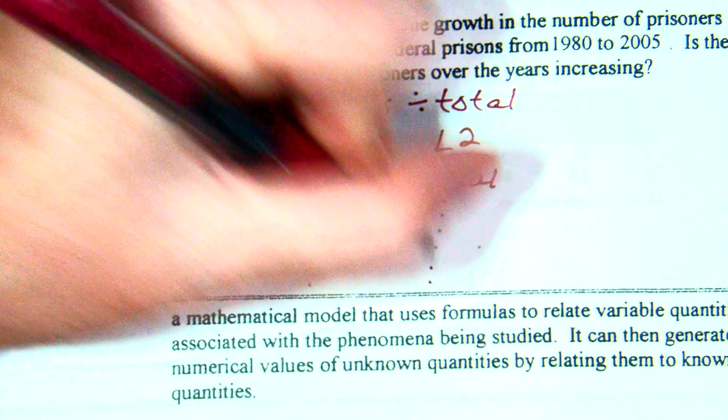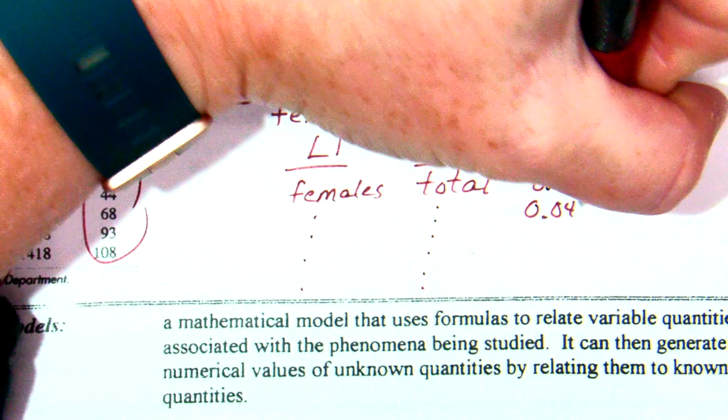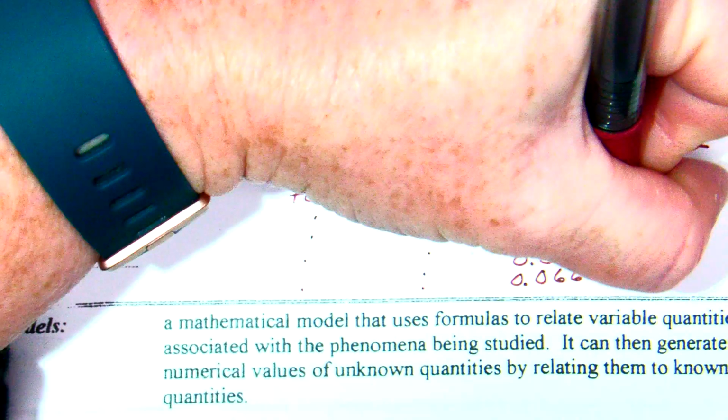0.03951, 0.04582, 0.05685, 0.06044, 0.06686, 0.07077. And by me writing those numbers, that's kind of my evidence that the proportion of female prisoners over the years is increasing. And yes. And I'm just going to say, as shown in L3.